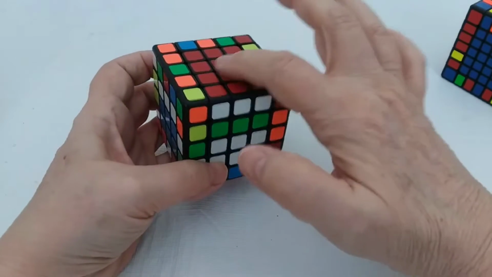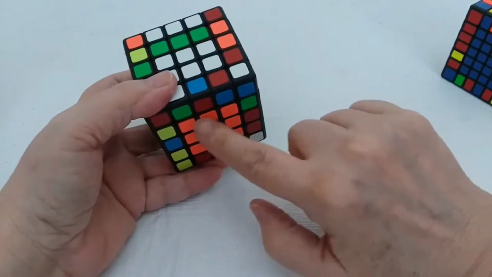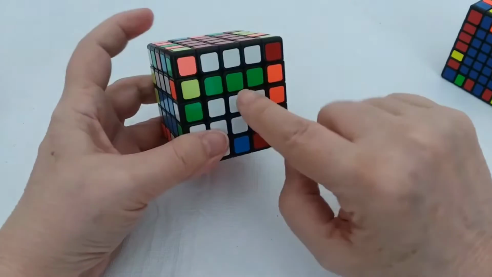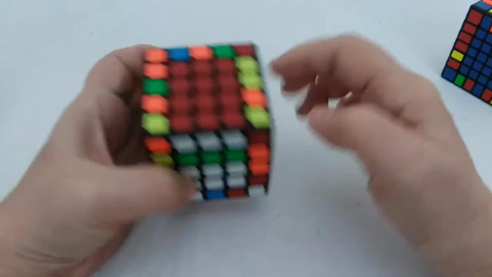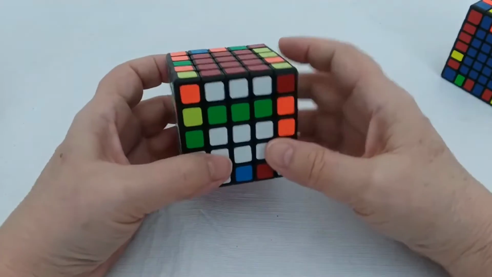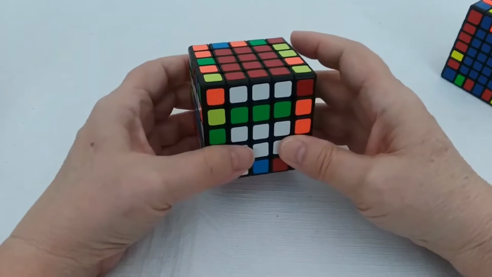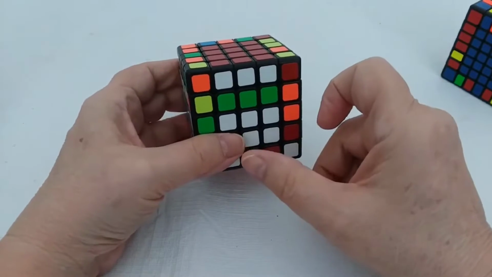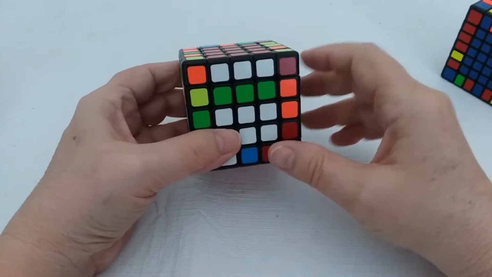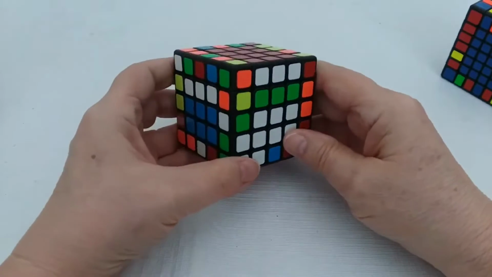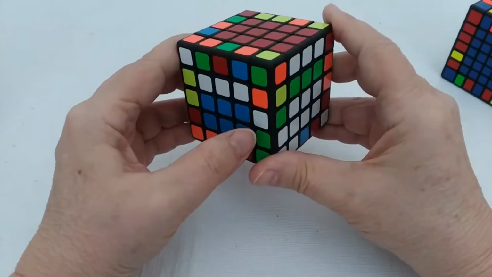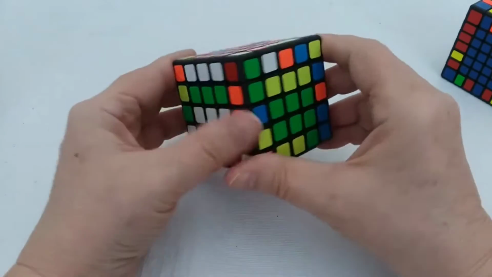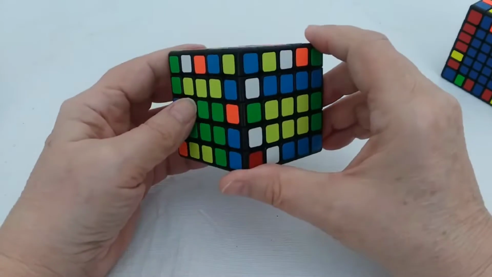Notice that the red is still intact and the orange is still intact, but I've messed up this center, this one, and the one back here. But that's okay, as long as I always remember to undo when I move this front face. So I'm just going to look and see if I can find where that other green and white one is.